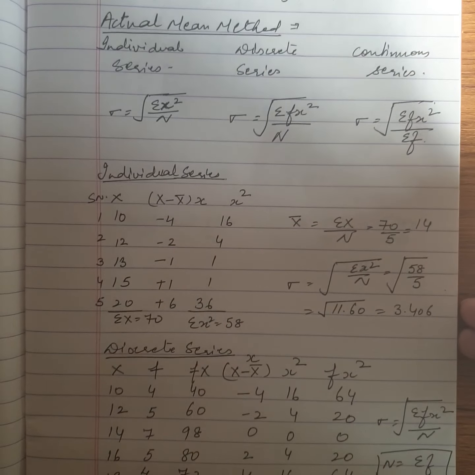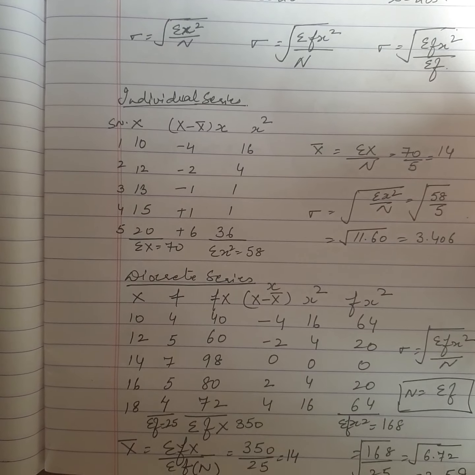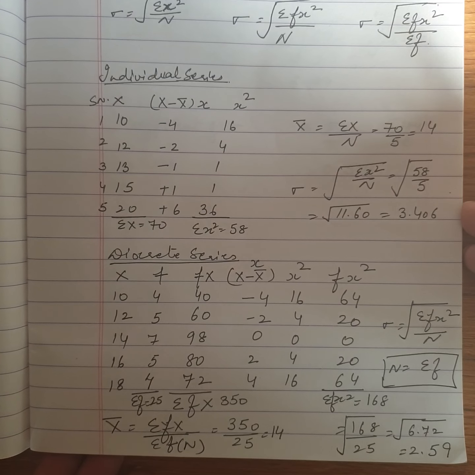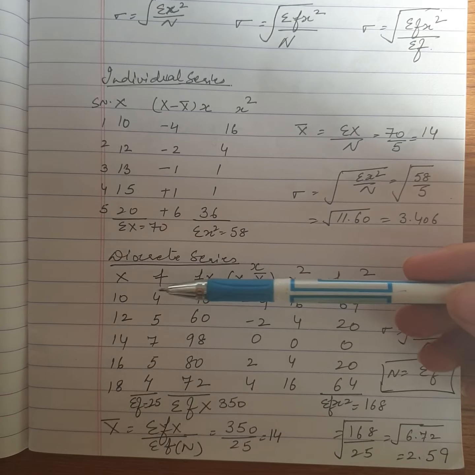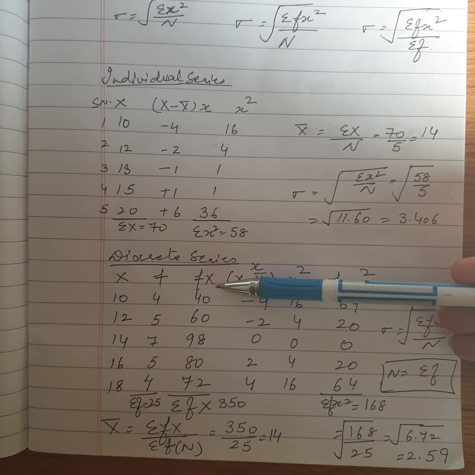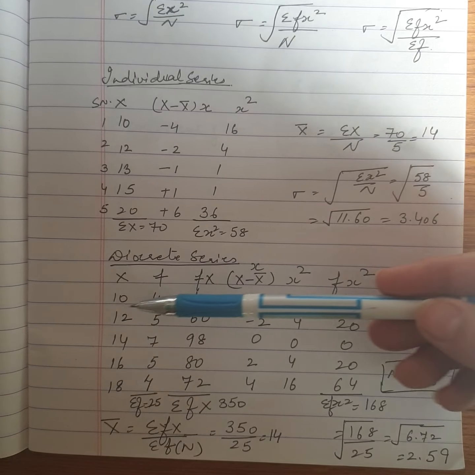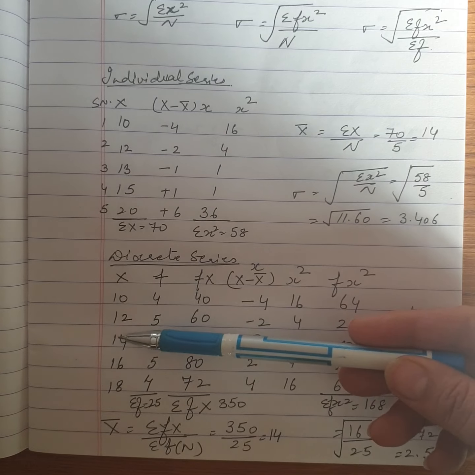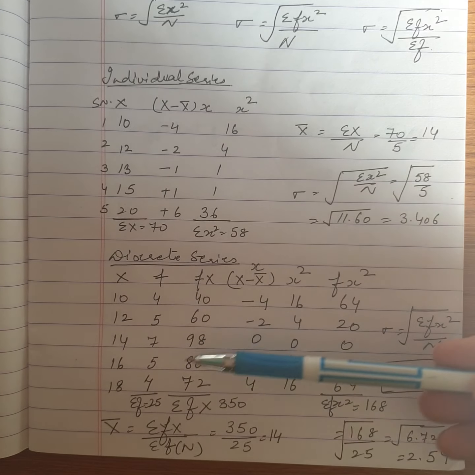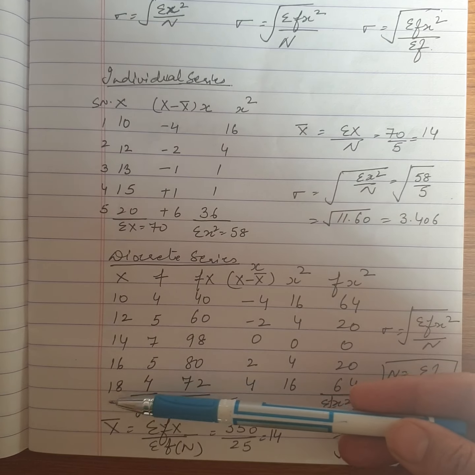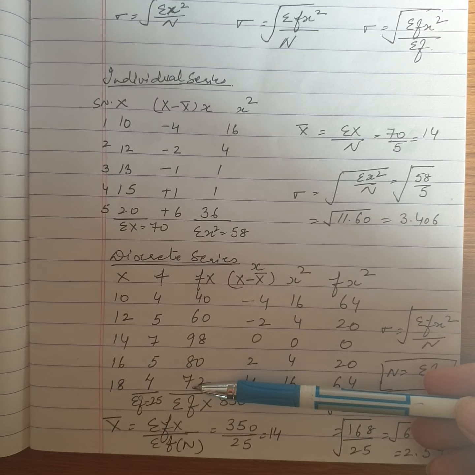Now in the discrete series, again we are going to find the actual mean method. X and F is given. We multiply the F and X, that is 10 4s are 40, 12 5s are 60, 14 7s are 98, 16 5s are 80, 18 4s are 72.